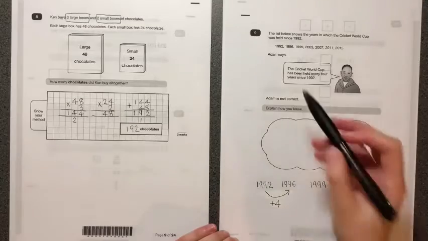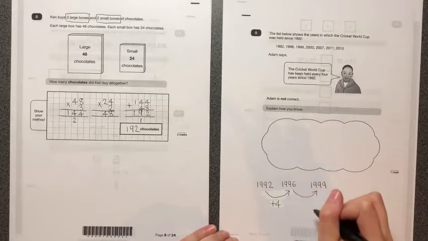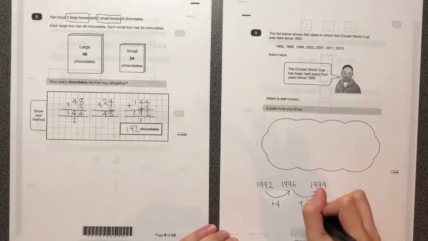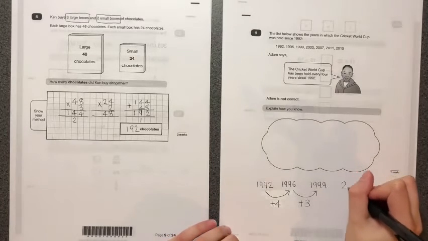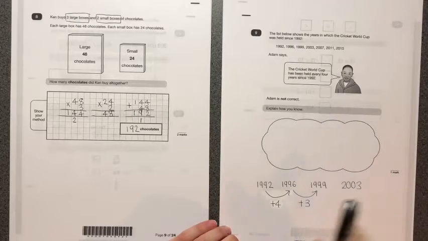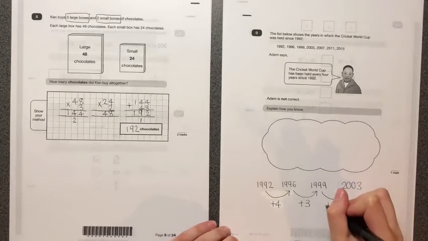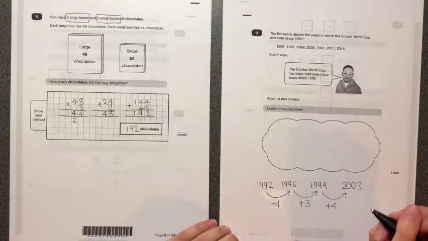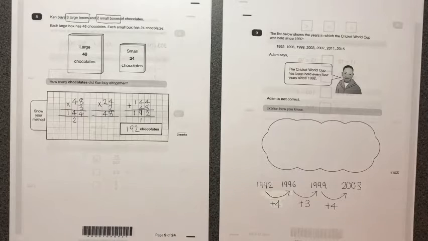To go from 1996 to 1999, we've added only 3 years. To go from 1999 to 2003, we've added 4 years. From 2003 to 2007, we've added 4 years.